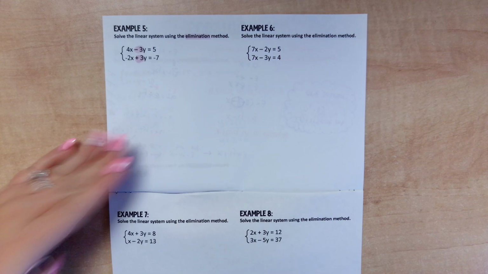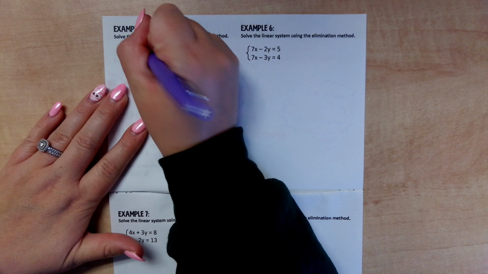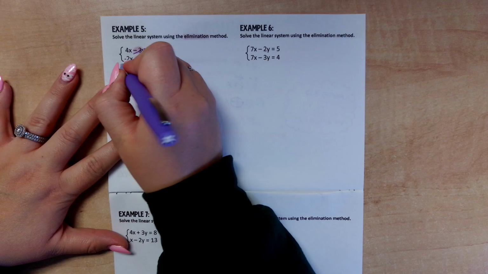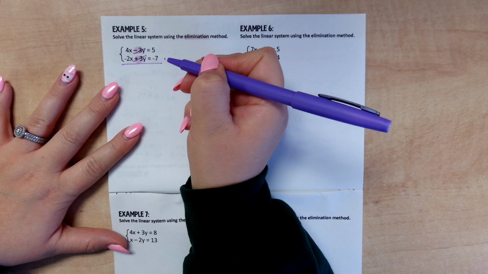We have a negative 3y and a positive 3y. What we as mathematicians can do with that is cancel the zero pairs out and get rid of that y temporarily. It doesn't go away, but it makes it to where I am able to solve this like a normal problem that's just stacked on top of each other.